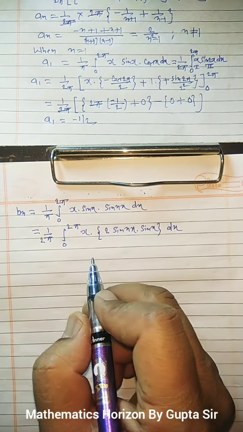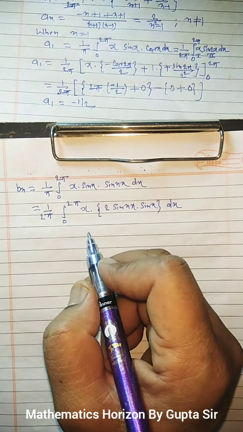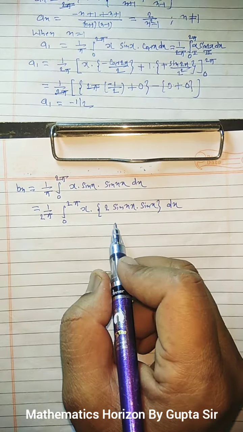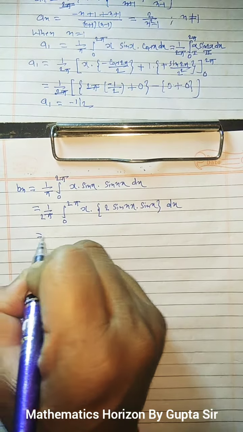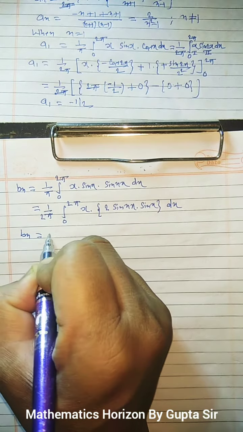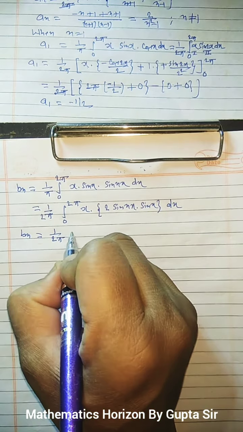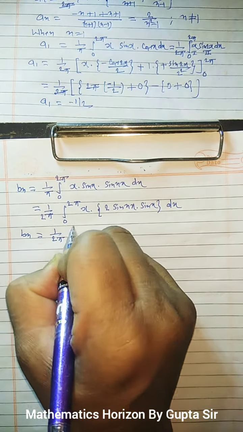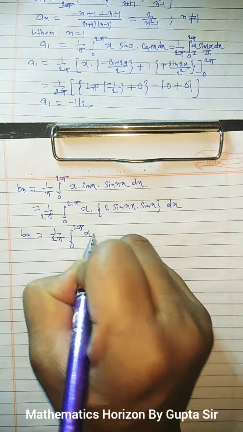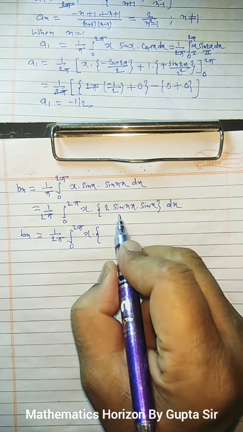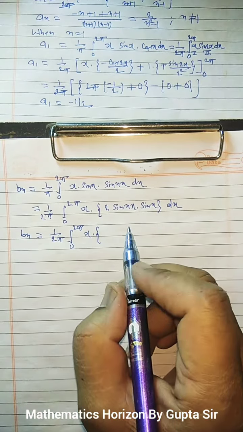Here we can apply the formula 2 sin A sin B, that is b n is equal to 1 upon 2 pi, 0 to 2 pi x into, what is the formula of 2 sin A sin B?